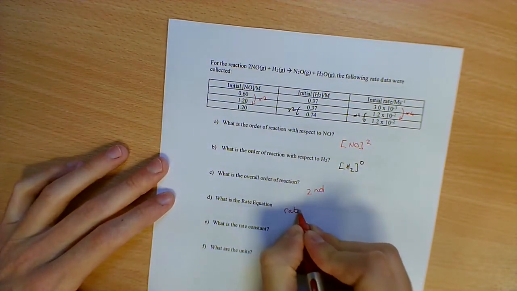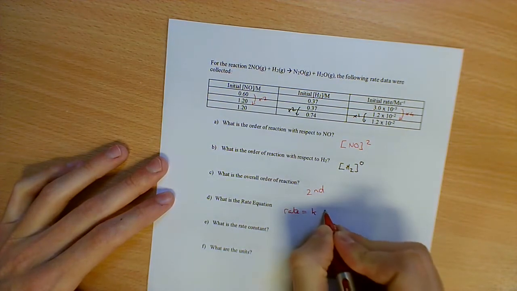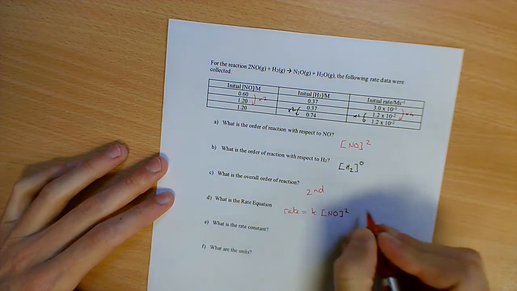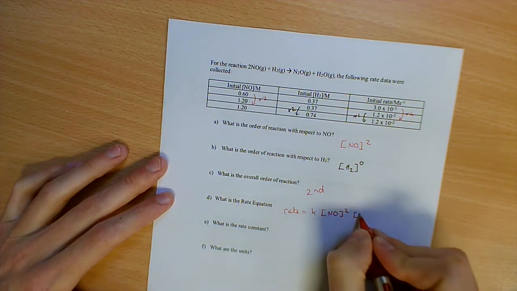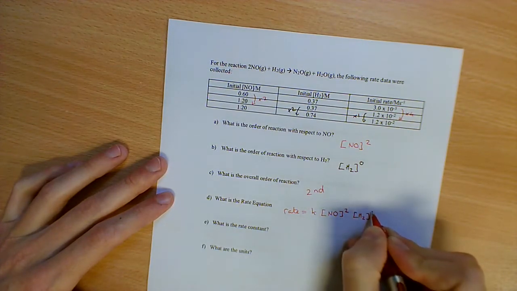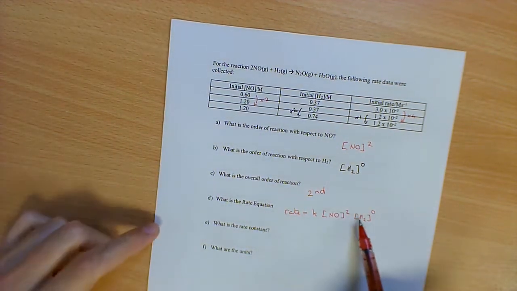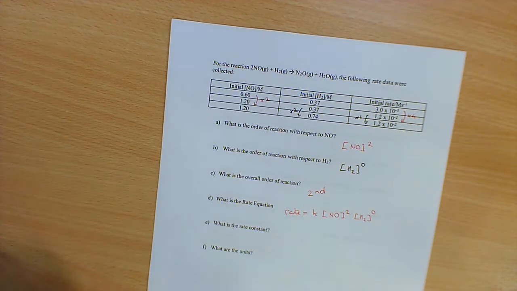rate is equal to K, concentration of the reactants, raised to the power of their order. Now, you do not need to include the hydrogen because it's zero order. Everything to the power of 0 is 1, so you're essentially writing rate is equal to K NO to the power of 2 times 1. So it's completely not necessary.